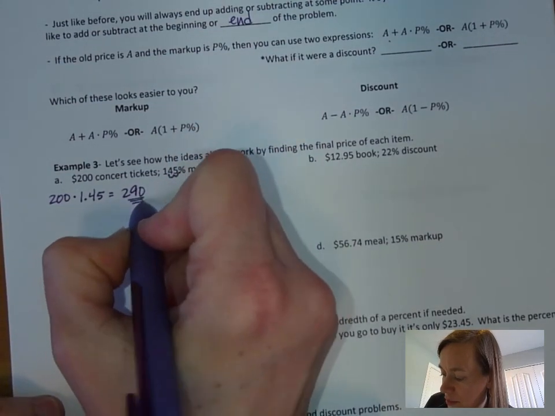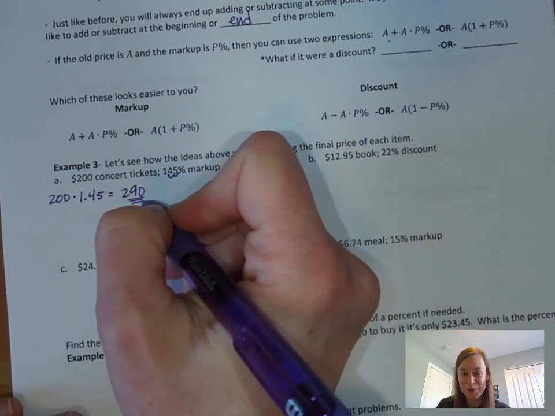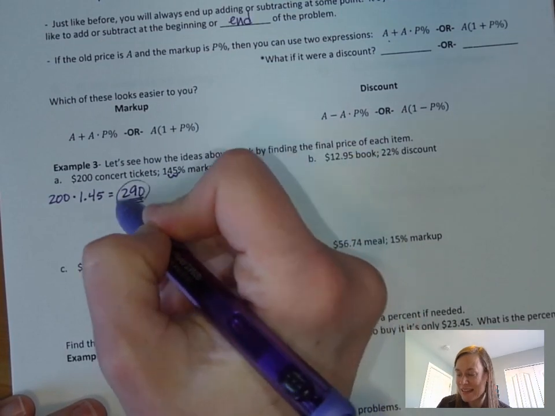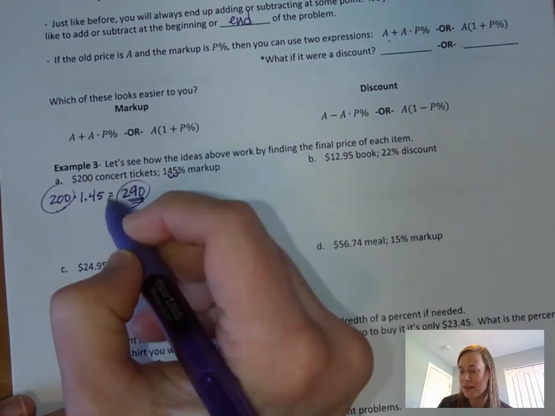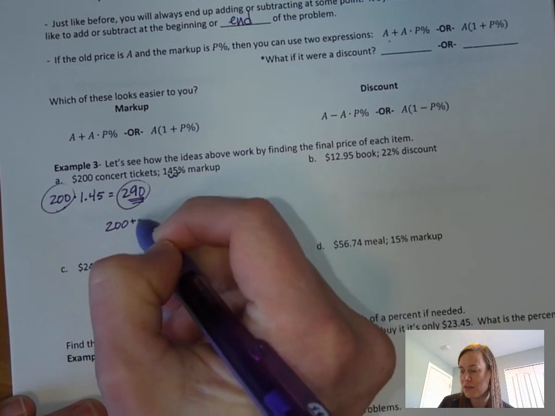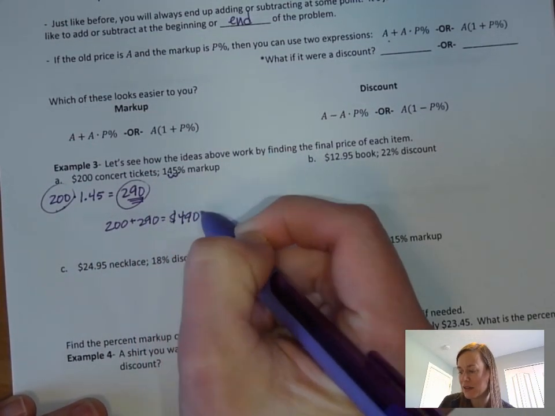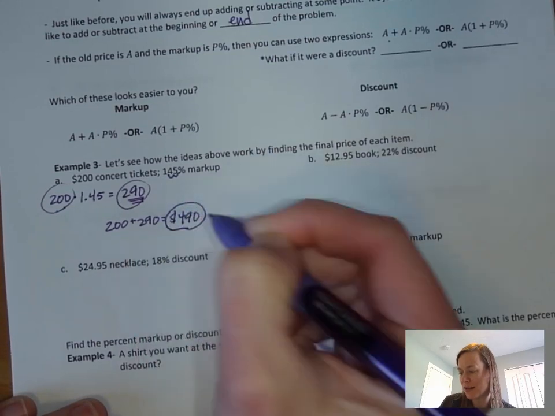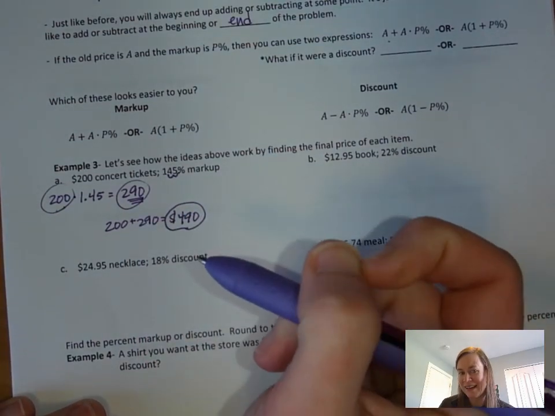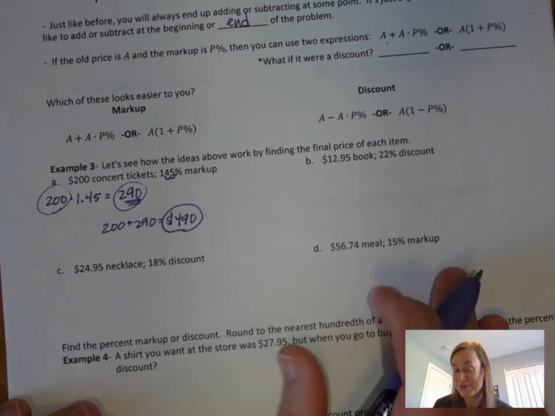Okay, so this is the amount of the markup. That's not even the total price. We have to take this and add it back to the original price. So 200 plus 290, we can do that in our heads. That's going to be $490. Is there anyone that you would pay $490 to go see? I'm not so sure. I'd have to think about that one for a while.